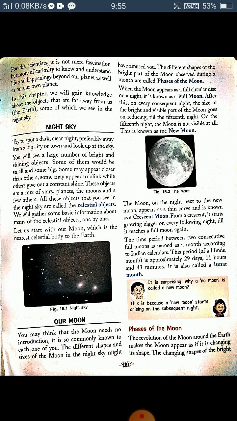So the time period between two consecutive full moons is named as the month according to the Indian calendar. This period is approximately 29 days, 11 hours and 43 minutes, and it is called a lunar month.